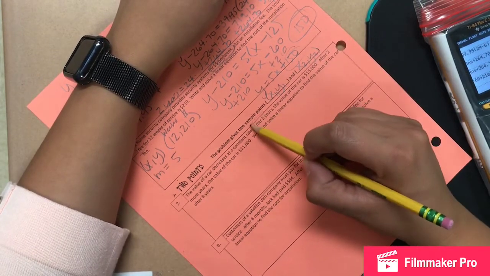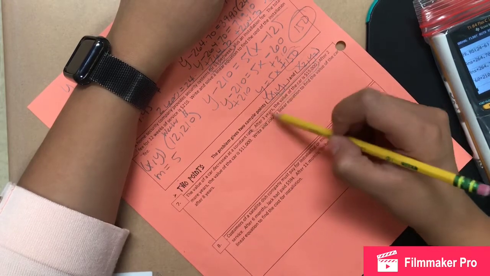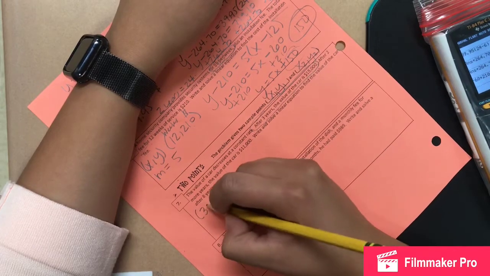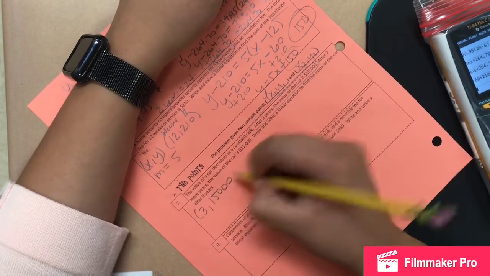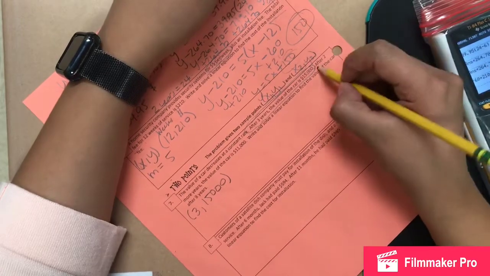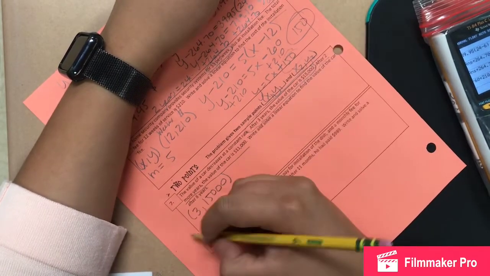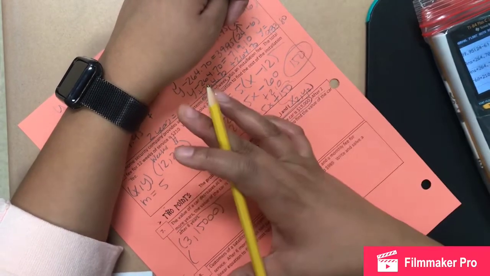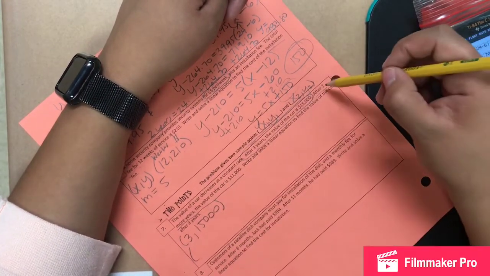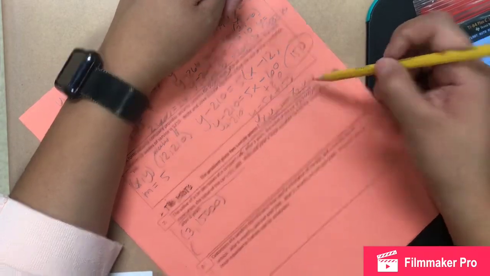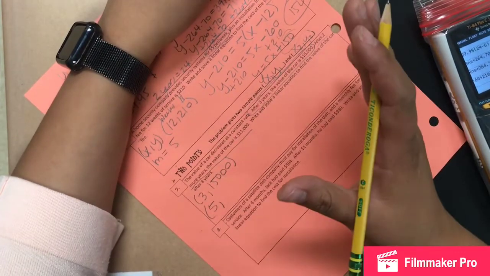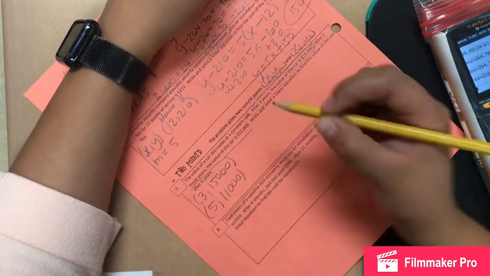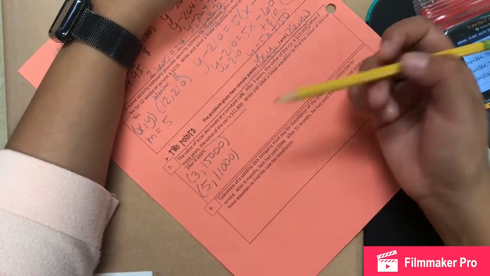So if you read the second sentence, the first point is 3 years gives a value of $15,000. So 3 is my x and 15,000 is my y. Then they gave me the second coordinate in the next sentence. But wait, it says 2 more years after that. It didn't say 2 years. So I don't put 2 here. 2 more years is 3 plus 2, which is 5. So be careful on the wording on that one. But the value of that car is 11,000. So my second coordinate is actually 5, 11,000.